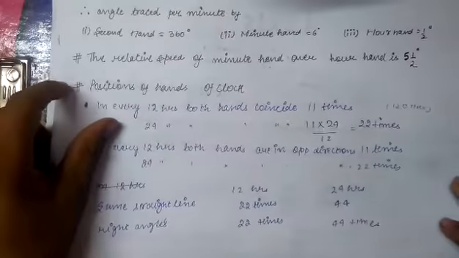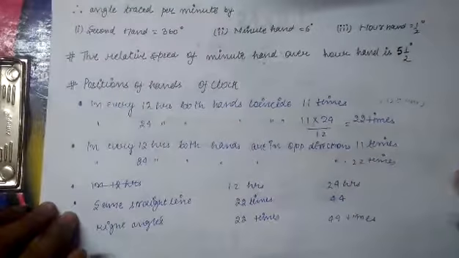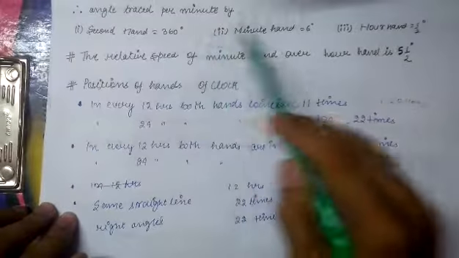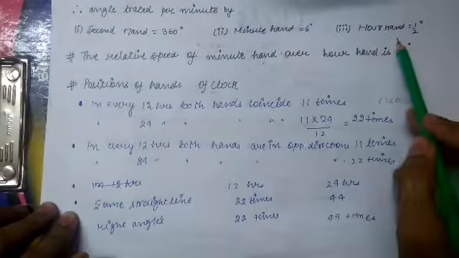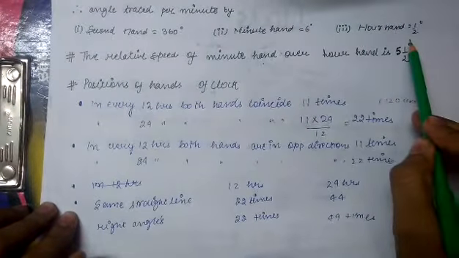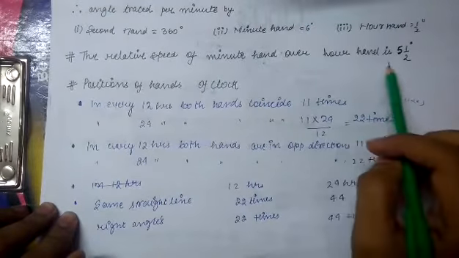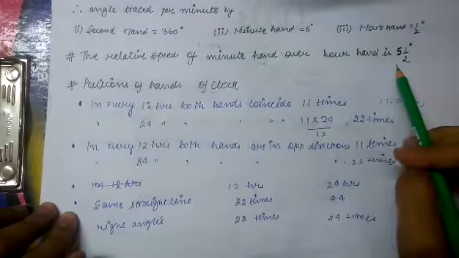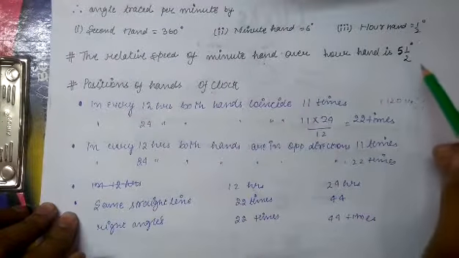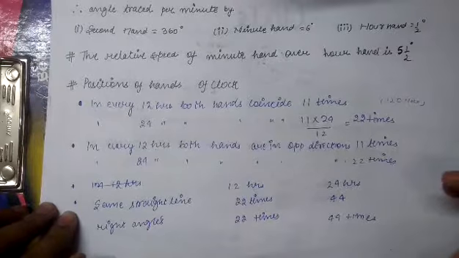So therefore the angle traced per minute by the second hand is 360 degrees, by the minute hand is 6 degrees, and by the hour hand is half a degree. The relative speed of the minute hand over the hour hand is 6 minus half, that is 5.5 degrees.